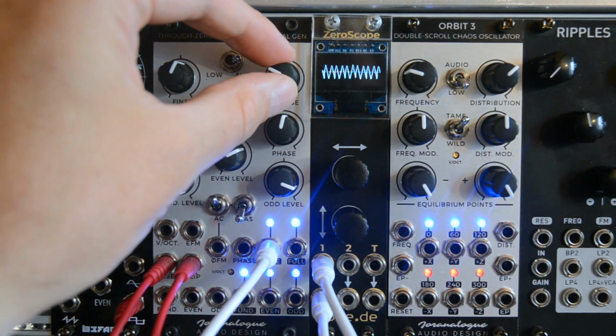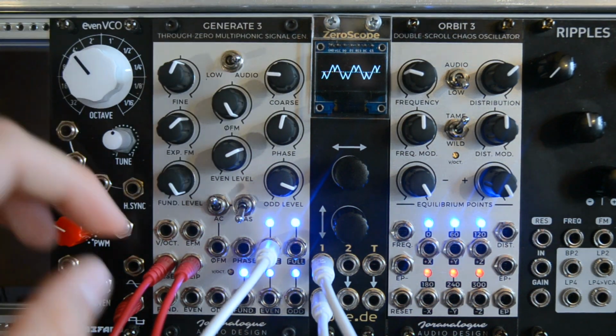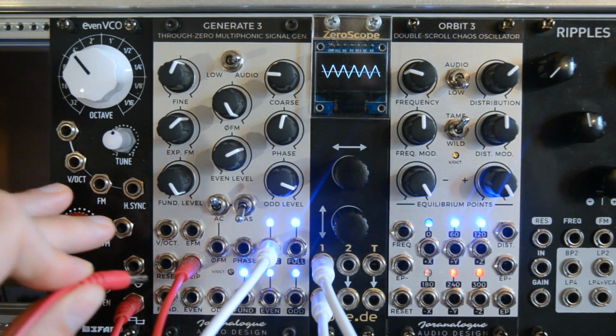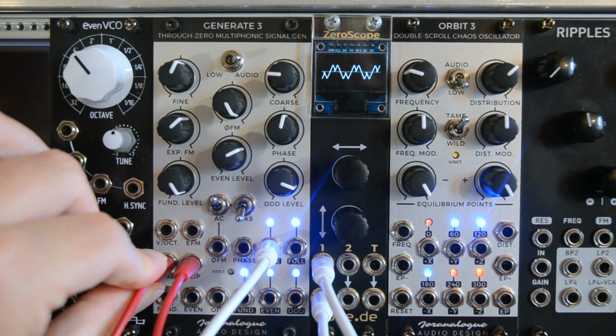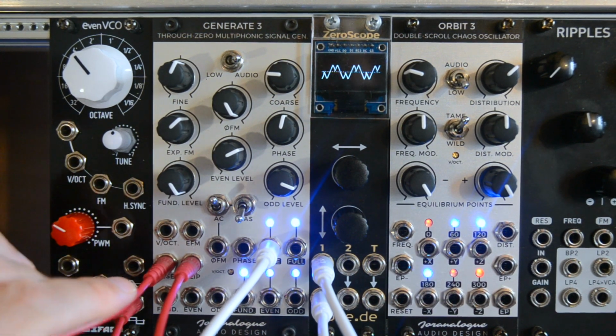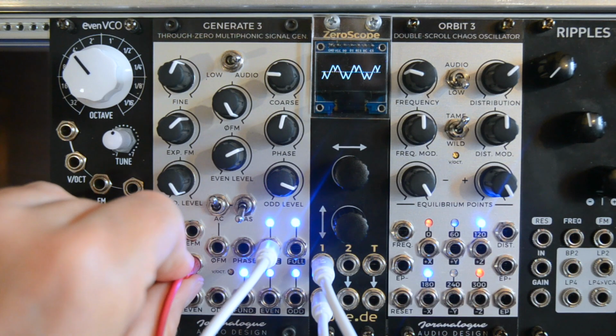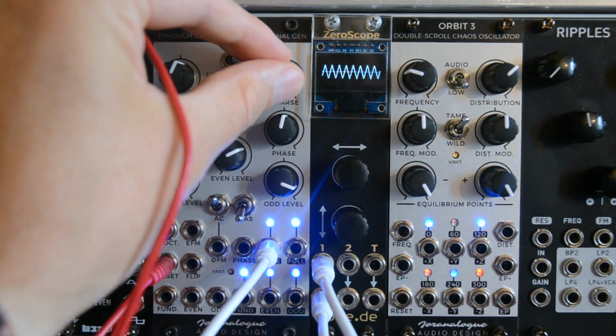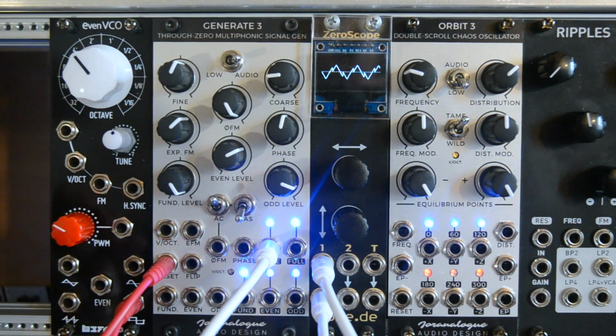Now let's change it up a little bit. Let me do it the other way around. So now we're only listening to the hard sync. That's a cool shape.